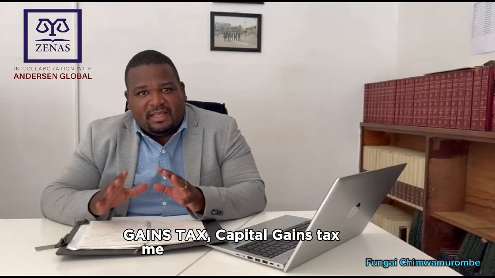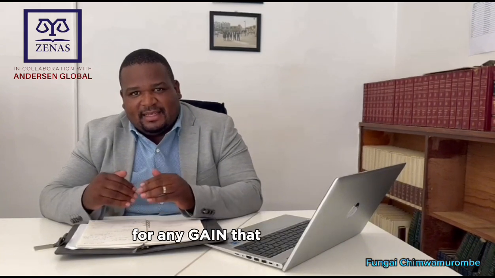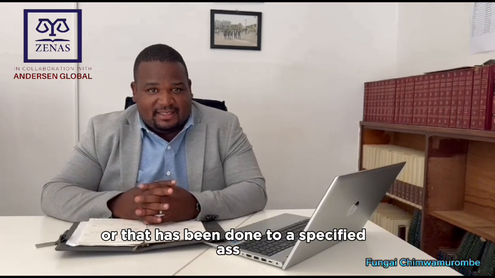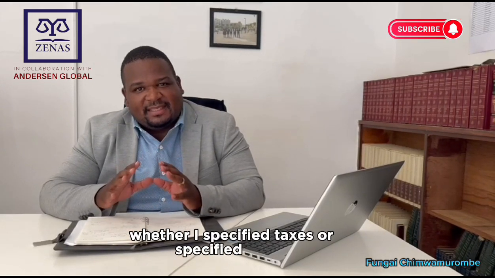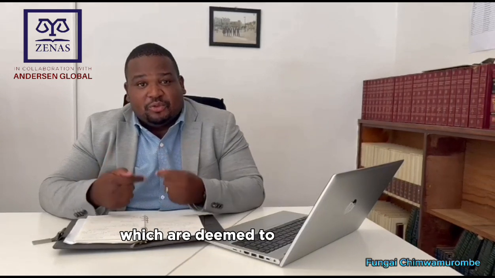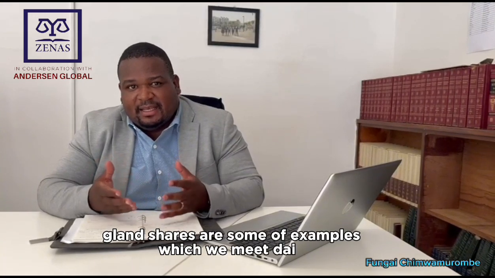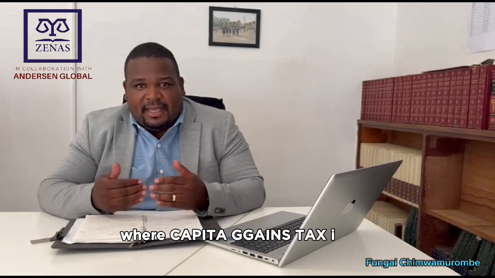Capital gains tax means payment of a tax for any gain that has been occasioned to a specified asset. The Capital Gains Tax Act, among other acts, will help us in understanding capital gains tax. But let me say what the specified assets are which are deemed to cause an accrual of capital gains tax. Things like land and shares are some of the examples which we meet daily where capital gains tax is payable.